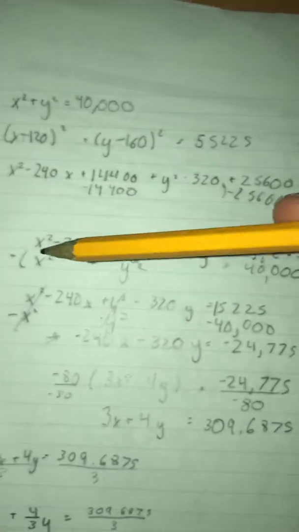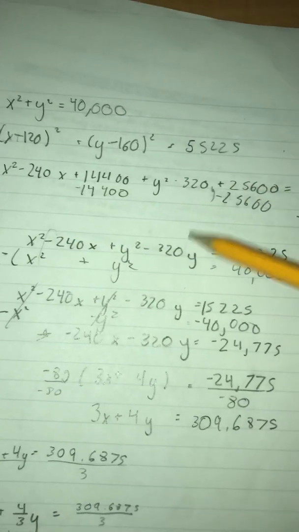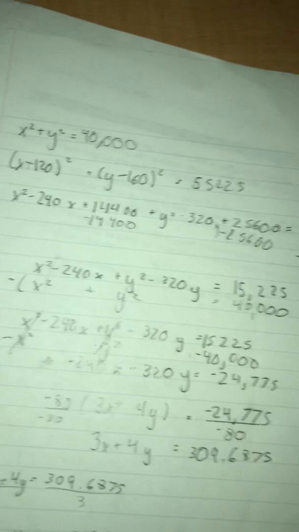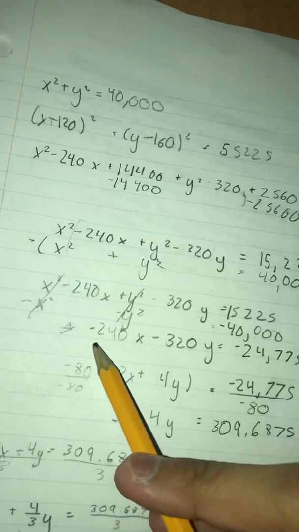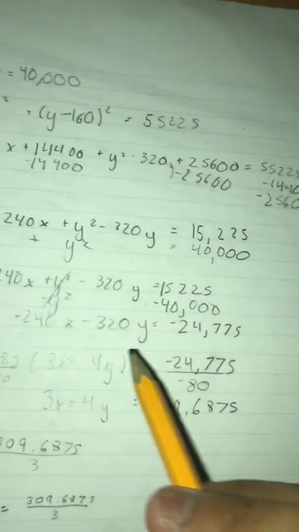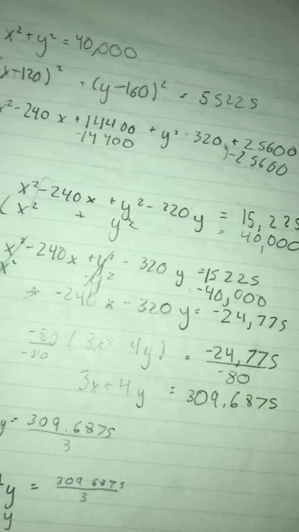So I multiplied by -1 to eliminate the x squared and the y squared, and once I did that, I got negative 240x minus 320y equals negative 24,775.